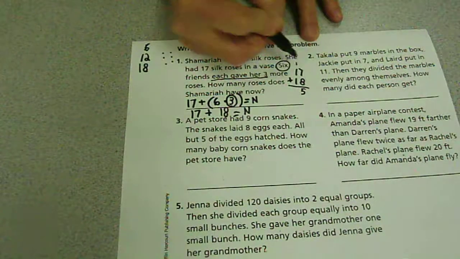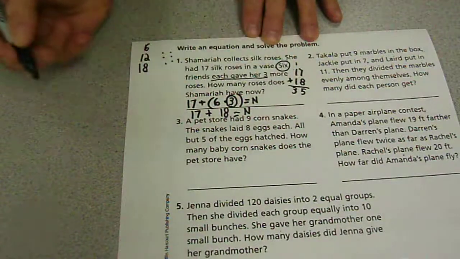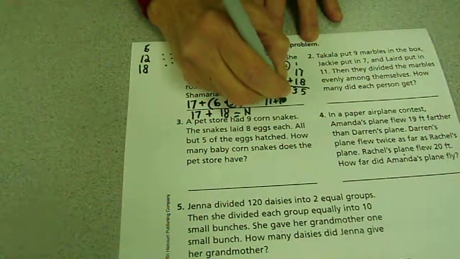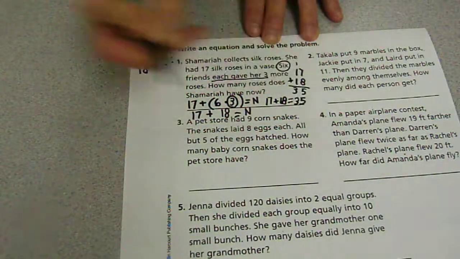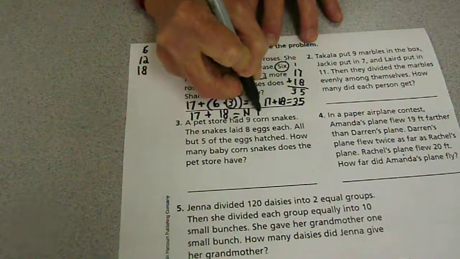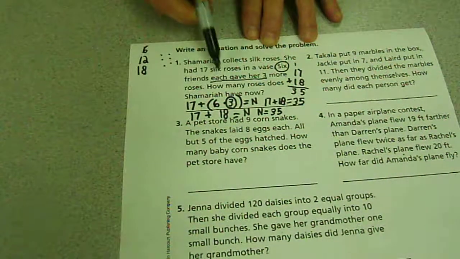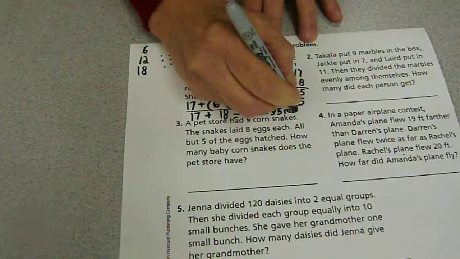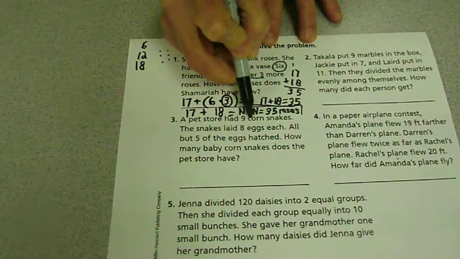I'm going to regroup my 1 in the tens place. 1, 2, 3. So 17 plus 18 equals 35. So n equals 35. How many roses? 35 roses. And then I box my answer.